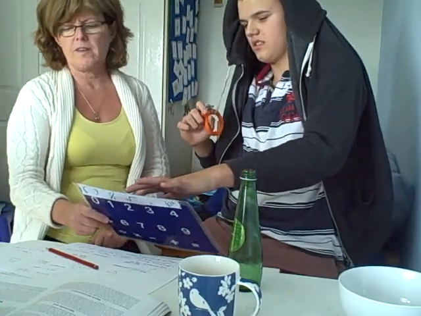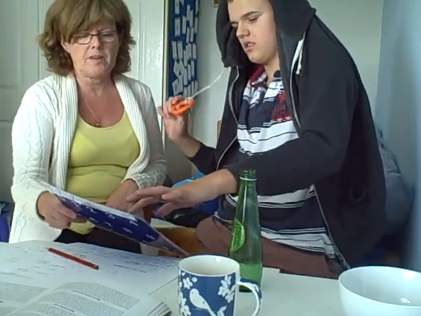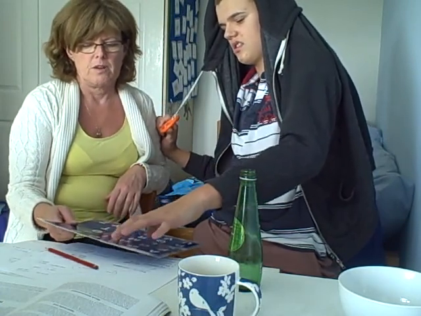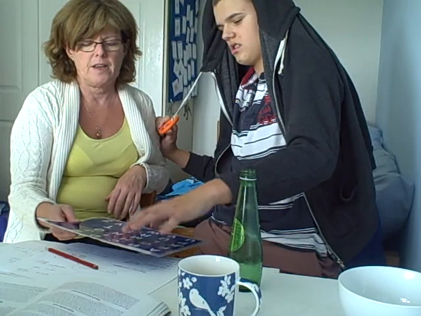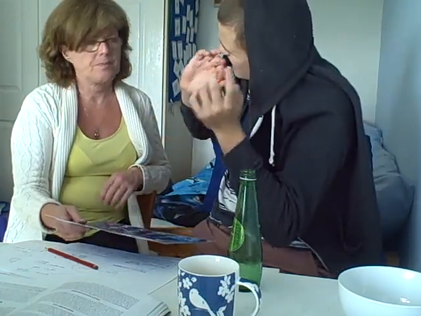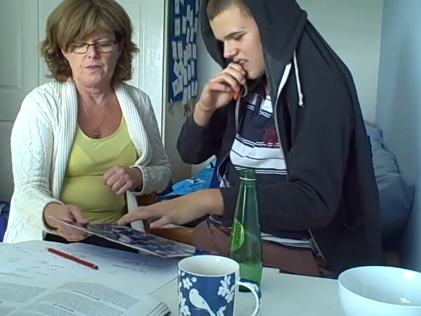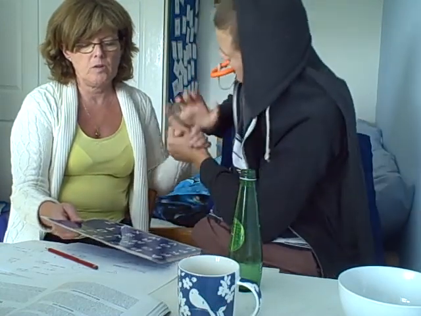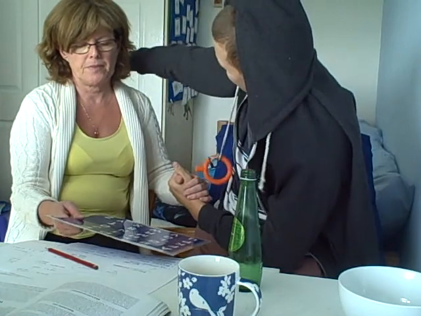Right, so let's just do a summary. A summary sentence about what economics is about. What's it about? C H O O S I N G. Choosing. It's all about choosing.